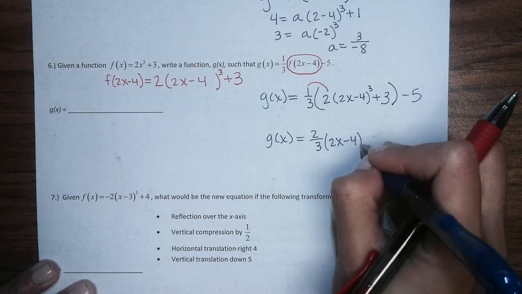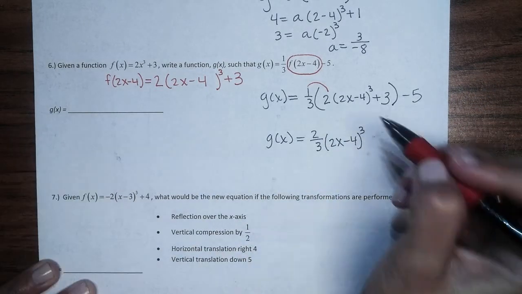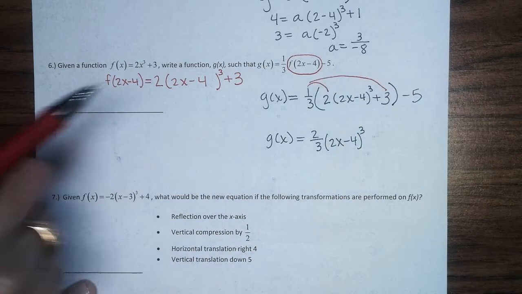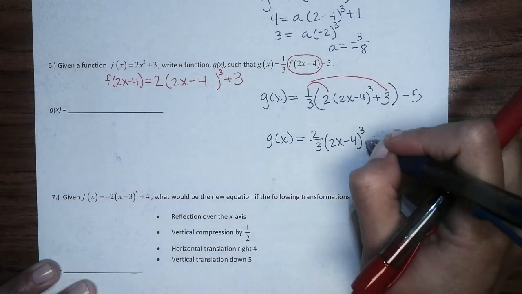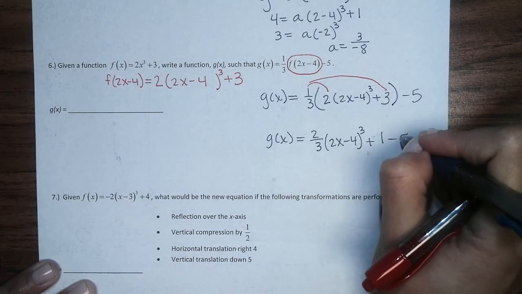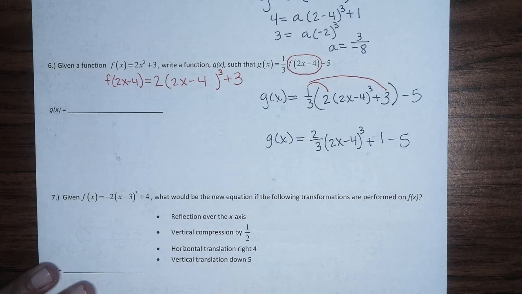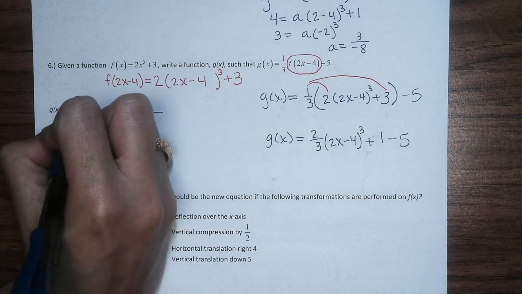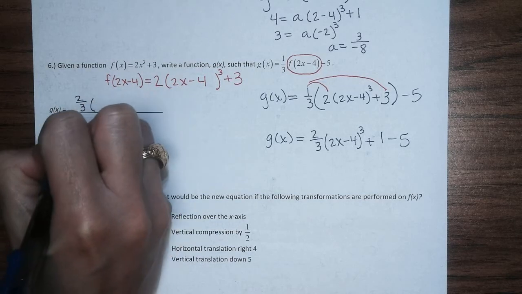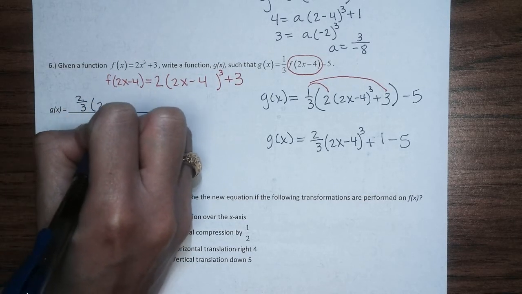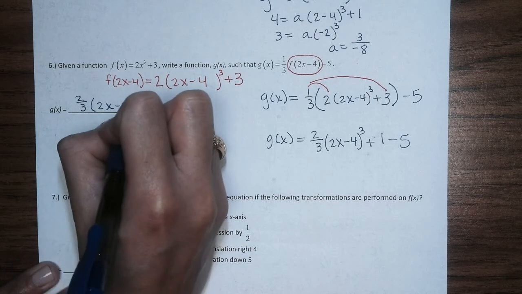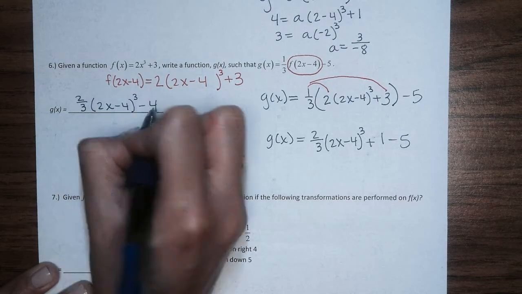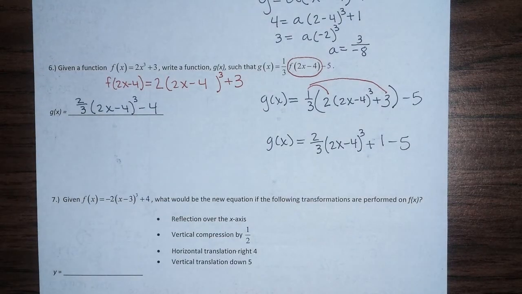2x minus 4 cubed. And then you're supposed to do 1/3 times 3. So that's 1. And then at the very end, there's a minus 5. So final answer, 2/3 parentheses 2x minus 4 cubed minus 4. Just double check the answer key.